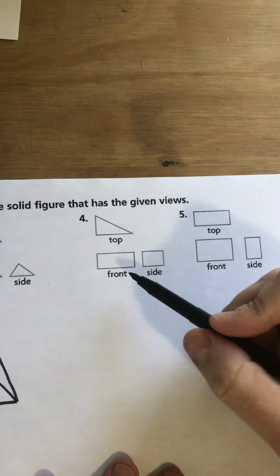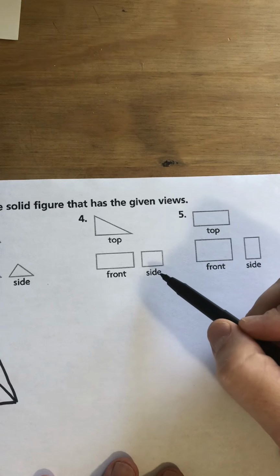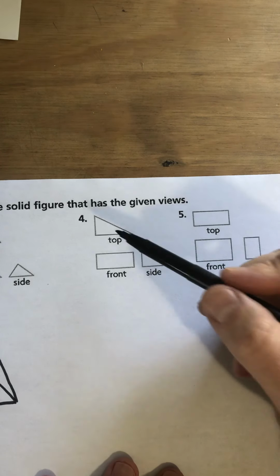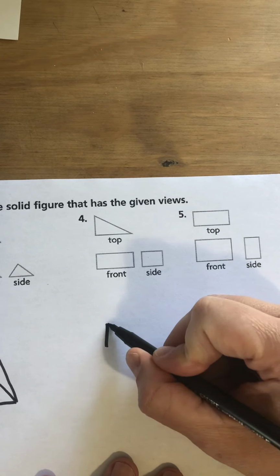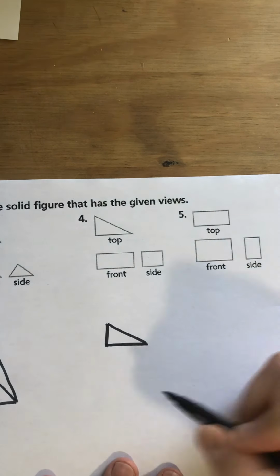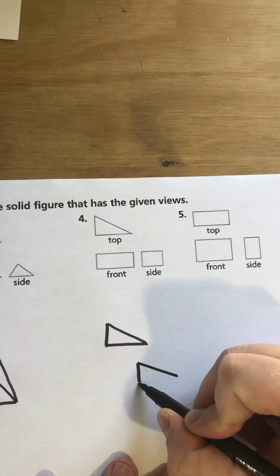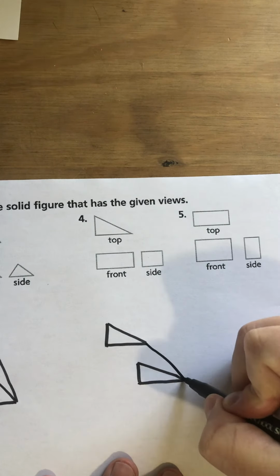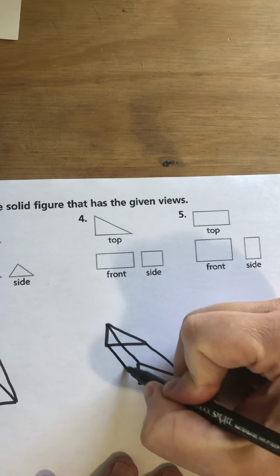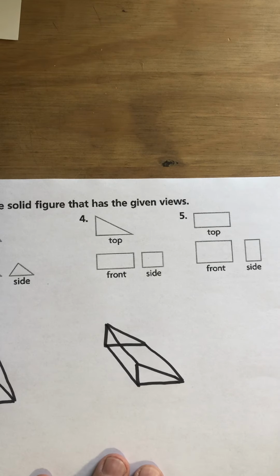This figure right here, it's clearly a prism because the front and side views are both rectangular. And I'm going to notice that the top view is a triangle. So again, I'm going to make my triangle. But because this is a prism, I need two congruent triangles. And it's as congruent as I'm going to get freehand. And I'm going to connect all those vertices to make that triangular prism.